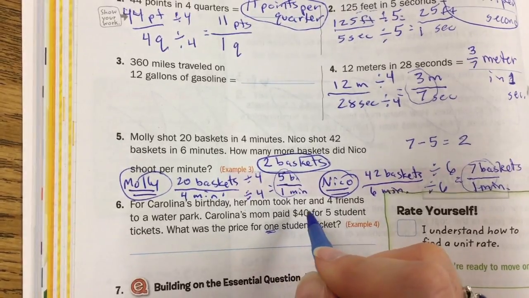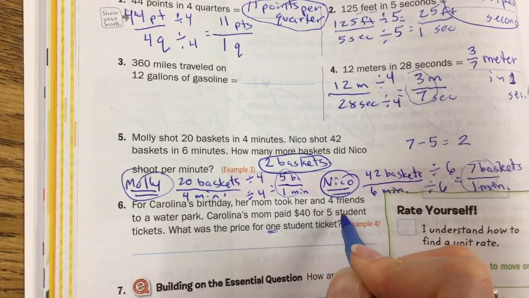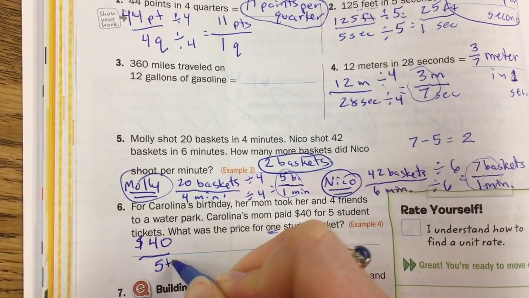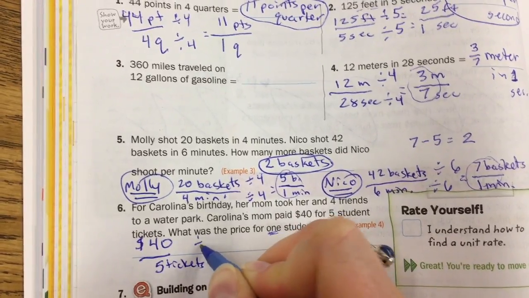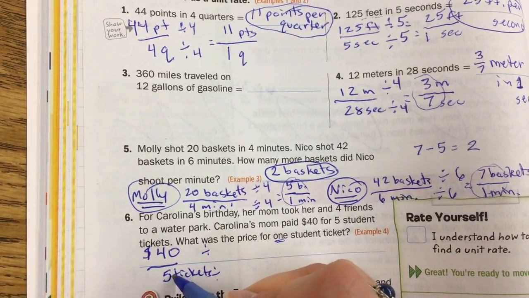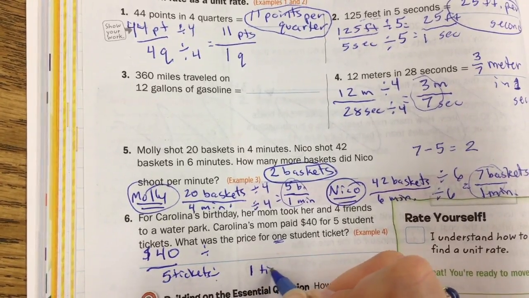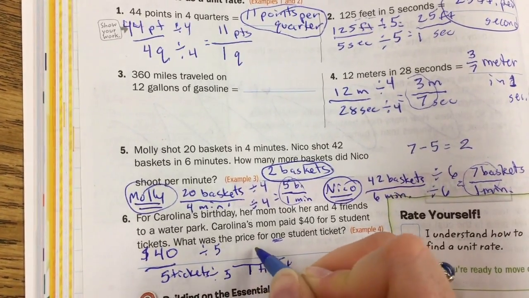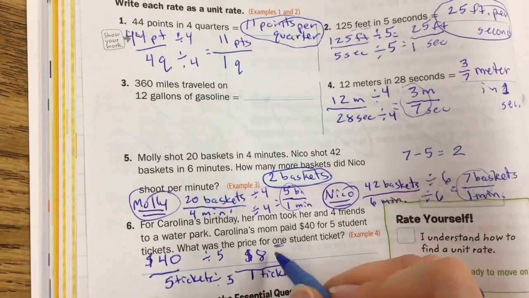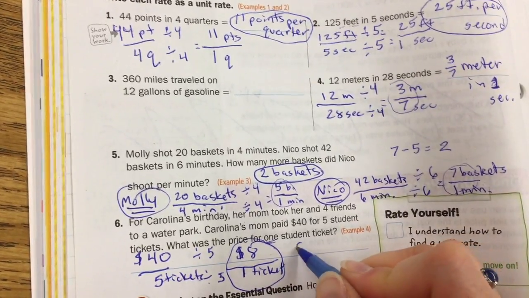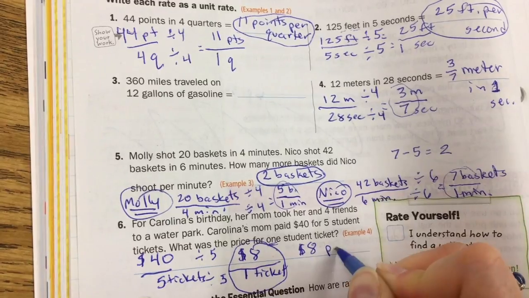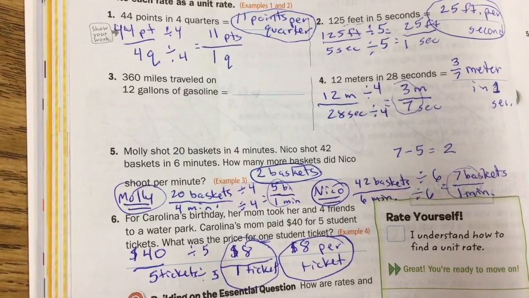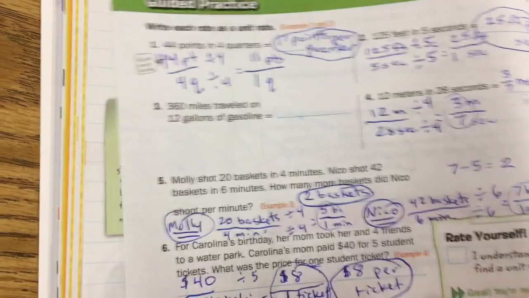So she had $40 per 5 tickets. So if you put that $40 for 5 tickets, we divide the numerator and the denominator by, look, we can use 5 to get that one ticket at the bottom. So we'll divide by 5, divide by 5. Now 40 divided by 5 is 8. So it must have been $8 per ticket. So that's our answer. $8 per ticket. Yay!